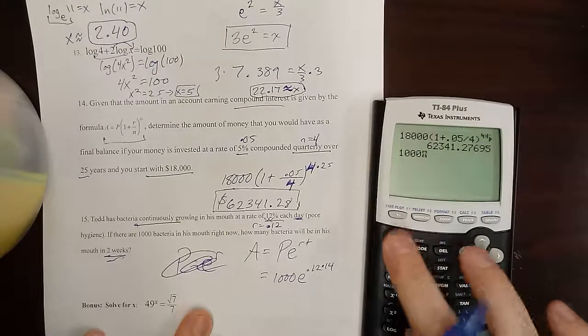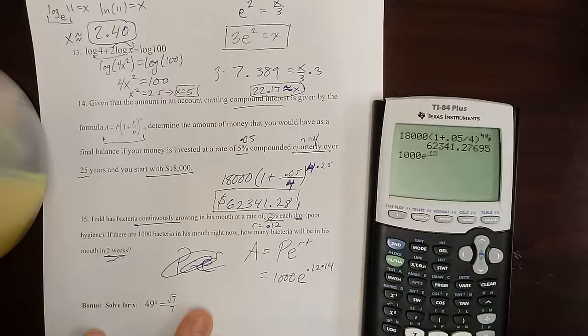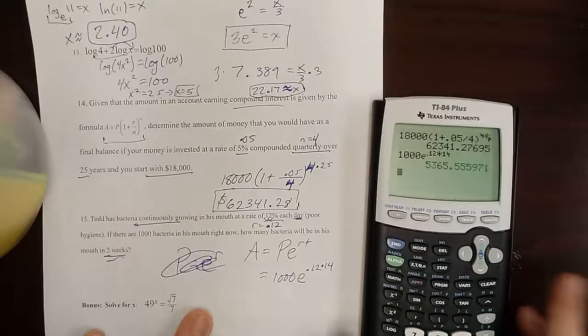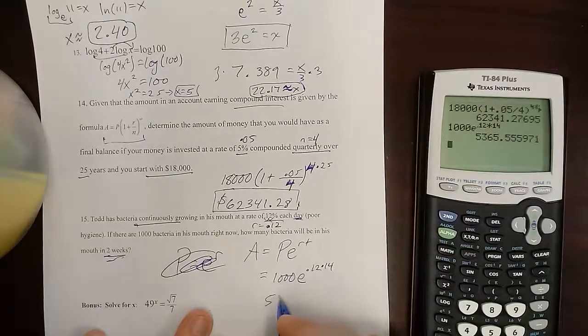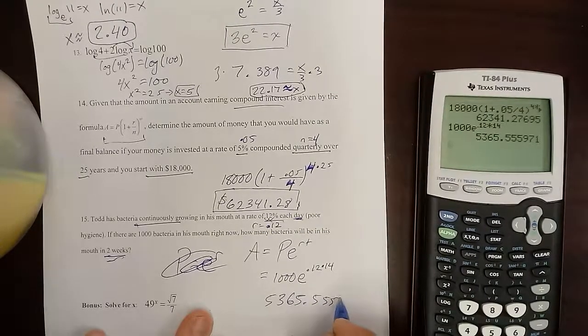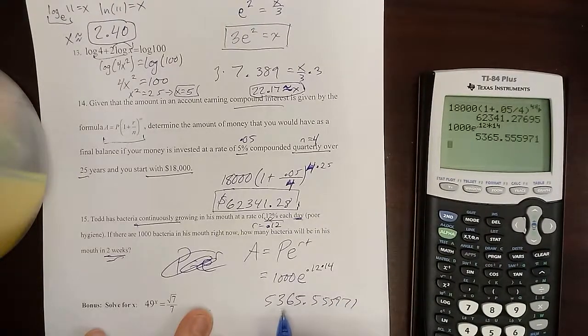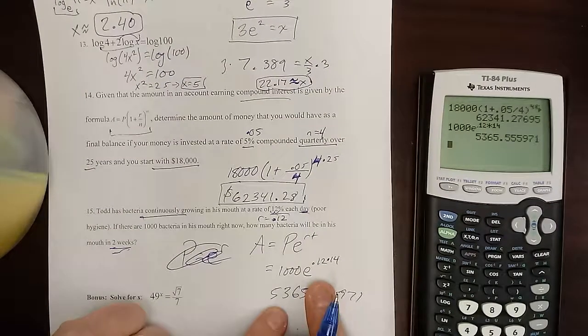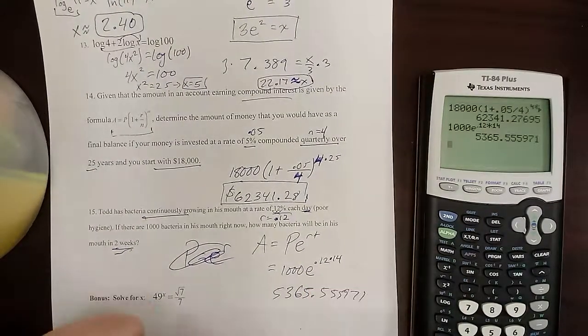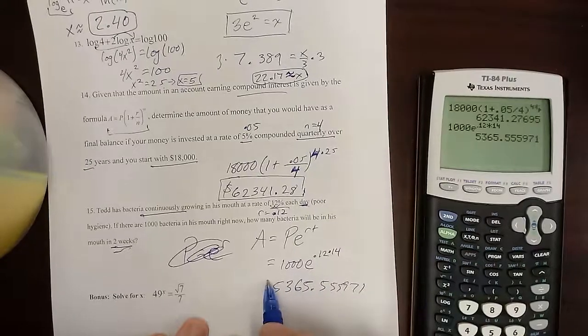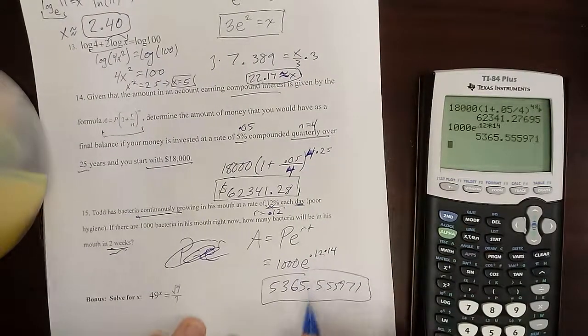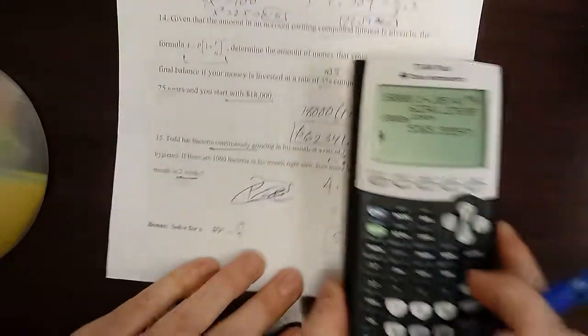So if you start with 1,000 bacteria, it does this for 2 weeks. You got 5,000 bacteria. So I'd probably say you have this many, or maybe even round up. I mean, this depends on how you kind of philosophically want to answer it. I am not super worried about how you would answer that.